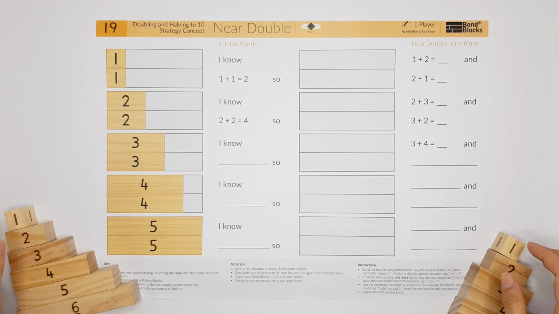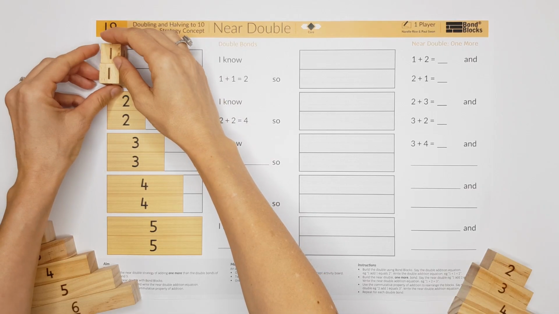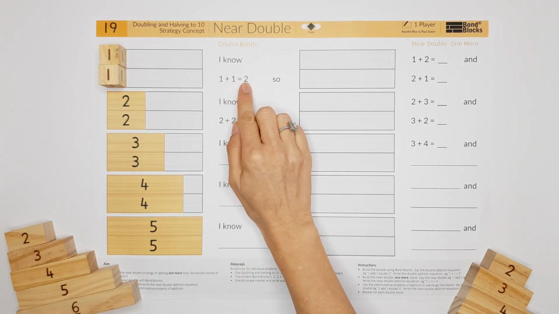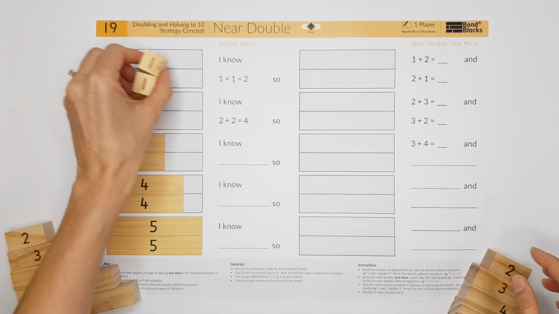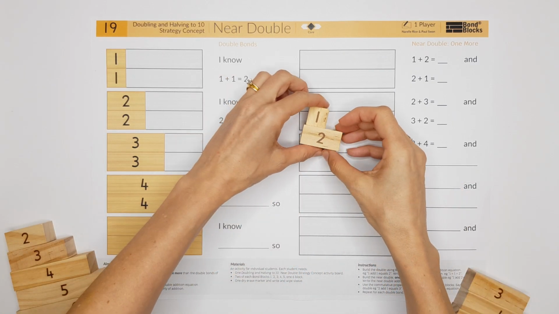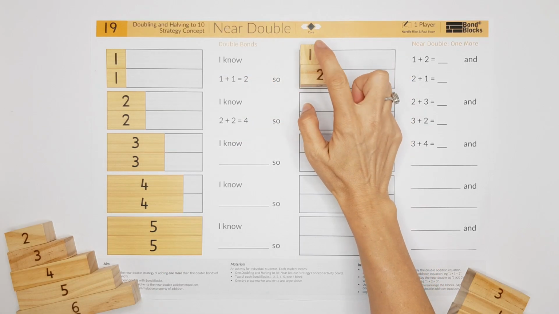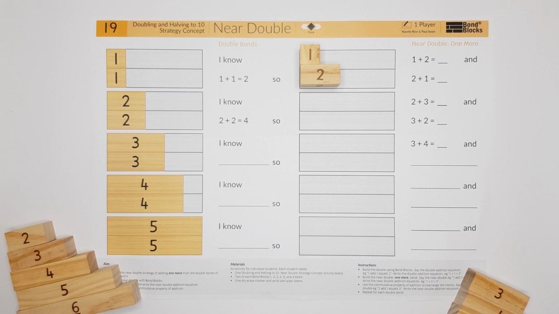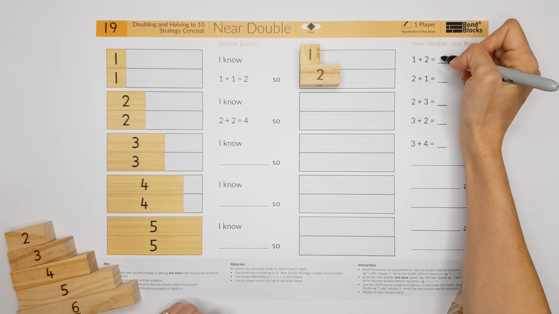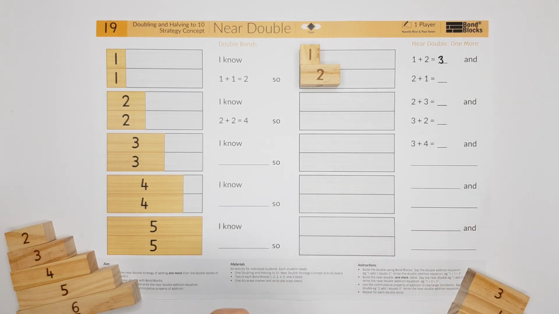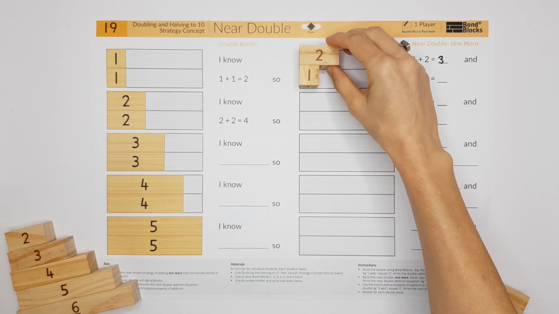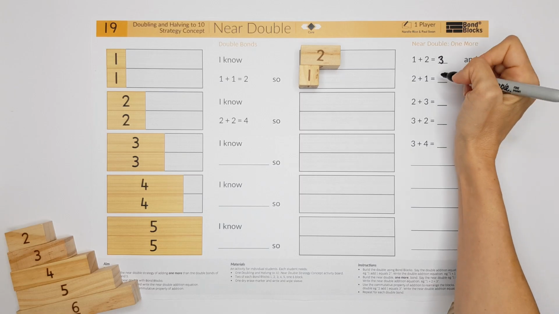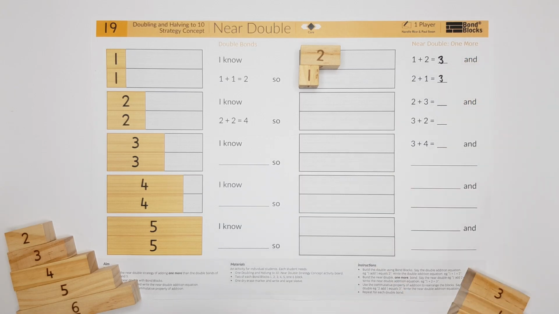Let's begin. First we build the double and we say, I know 1 add 1 equals 2. So 1 add 2 equals 3, which is one more. I then change the position of my parts. I also know 2 add 1 equals 3. Let's move to the next one.